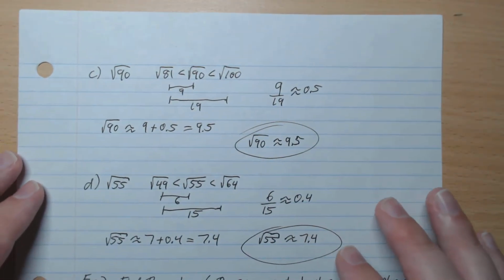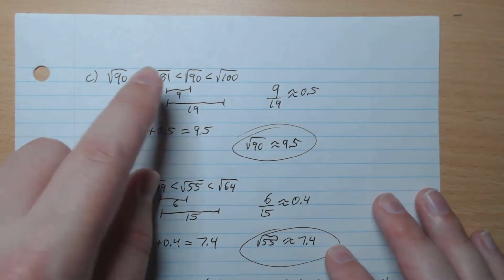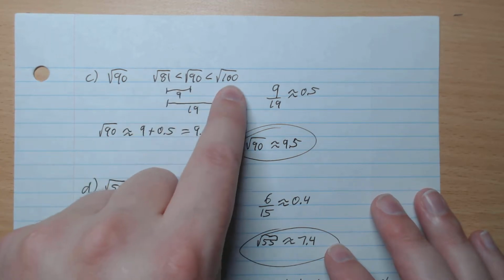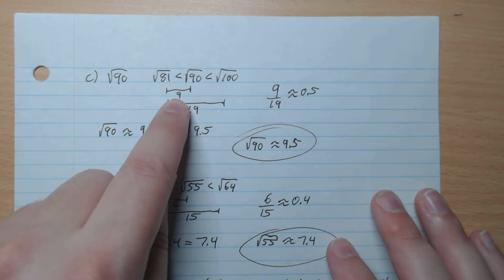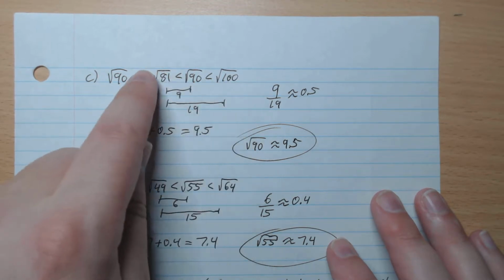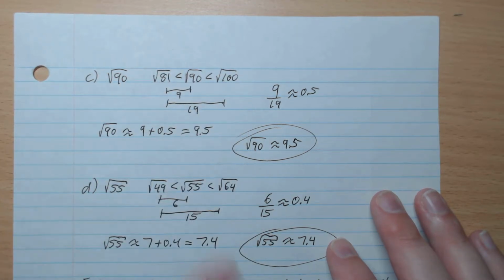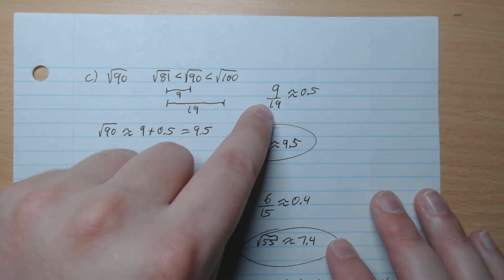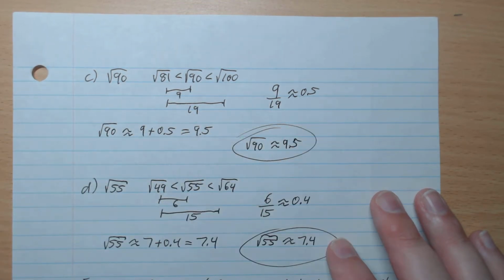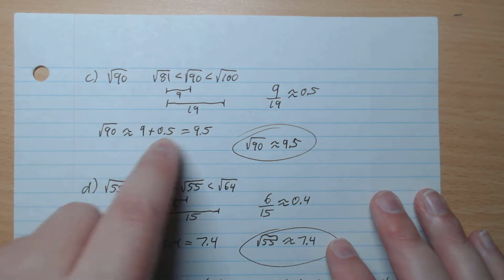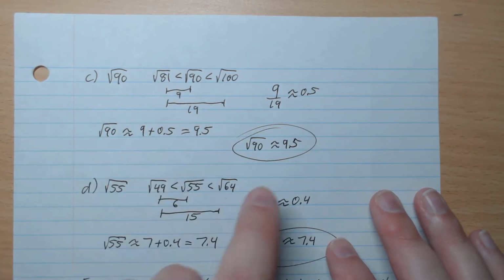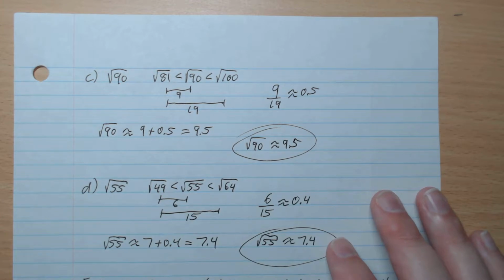Okay, C, root 90. This is between root 81 and root 100. Distance between 90 and 81 is 9. Distance between 100 and 81 is 19. So we look at that ratio, 9 over 19, and that's approximately 0.5. So root 90 is 9 plus 0.5. So it's approximately 9.5, like that.